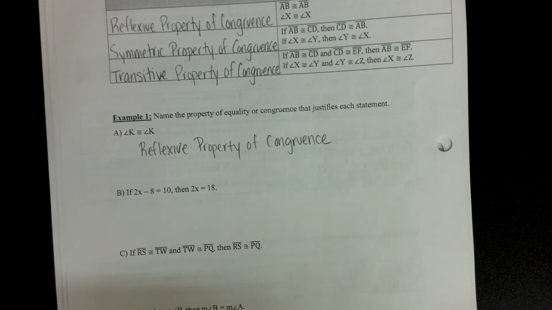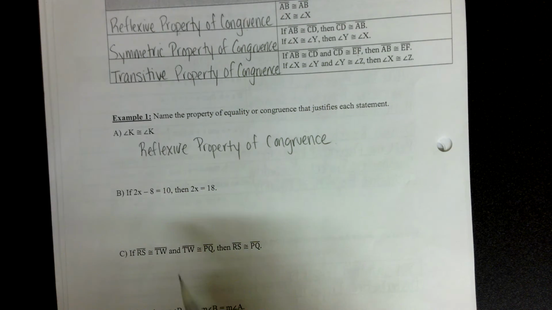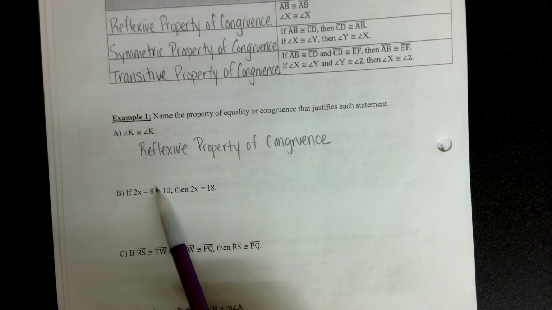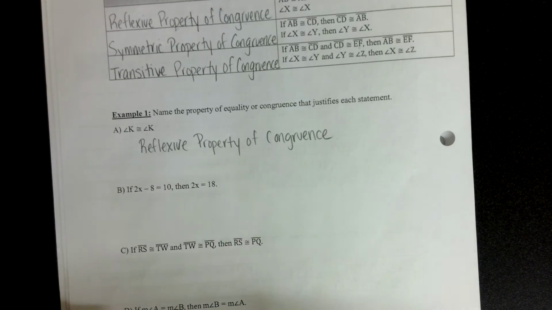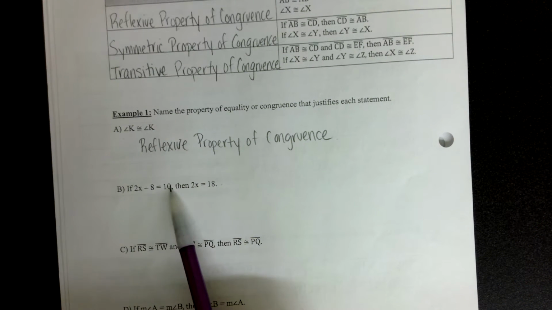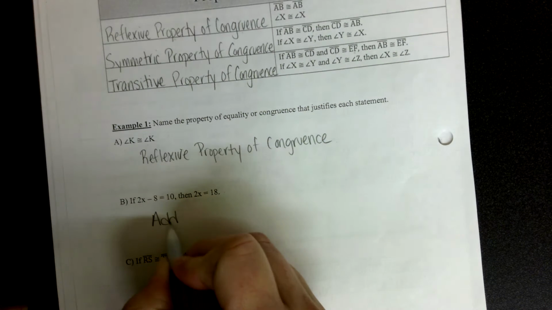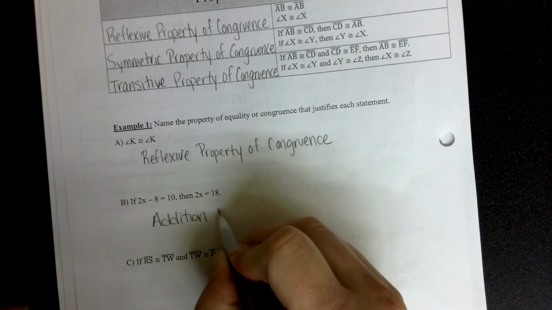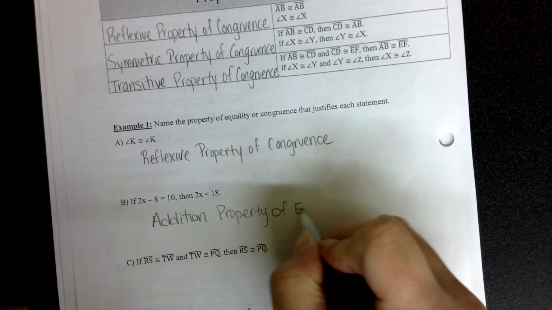B, if 2x minus 8 equals 10, then 2x equals 18. So right here, we have equal signs, so we're going to use properties of equality. So what we did to go from here to here is we added 8 to both sides, so it's going to be the addition property of equality.